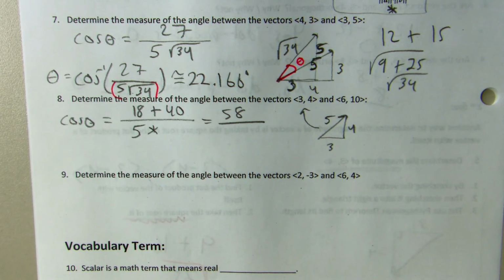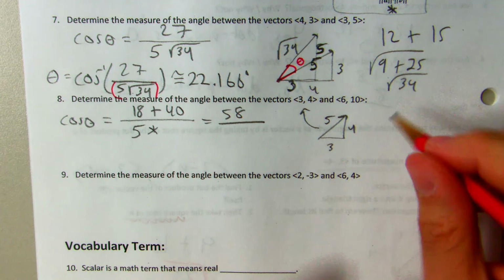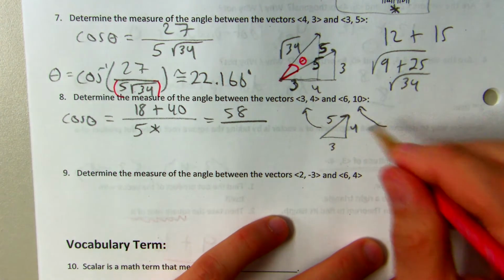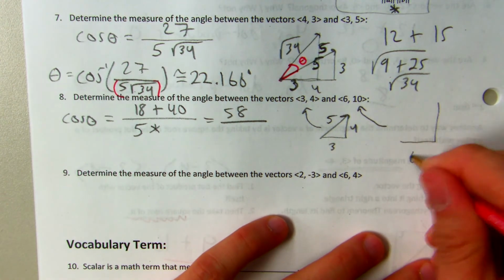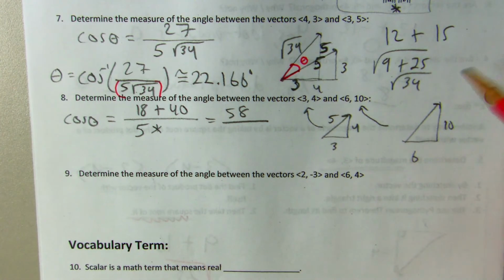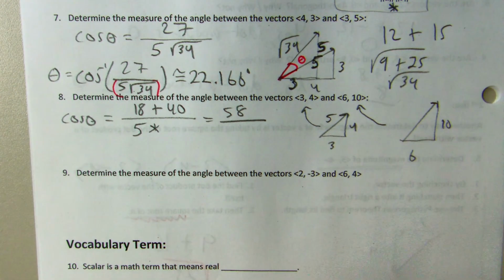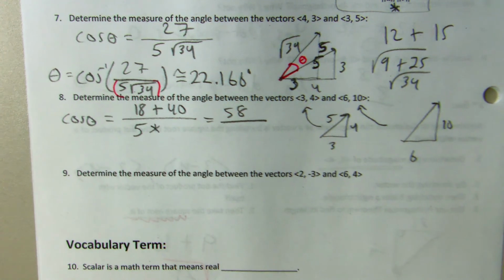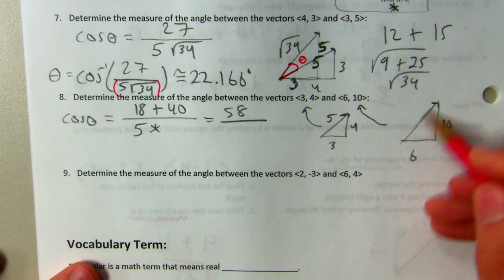One's a little bit easier, 3, 4, 5 triangle. Okay. This one is like 6, 10. What does that look like? That's not supposed to be a good question. What's this one?